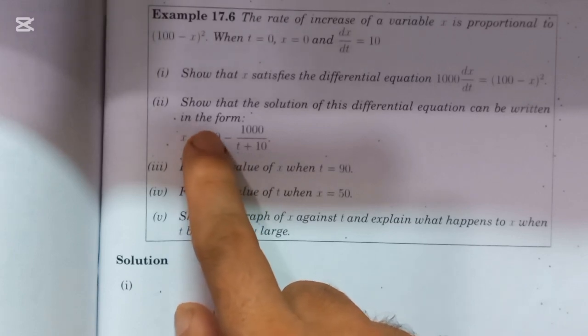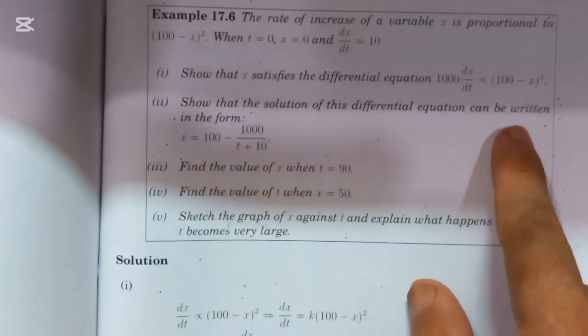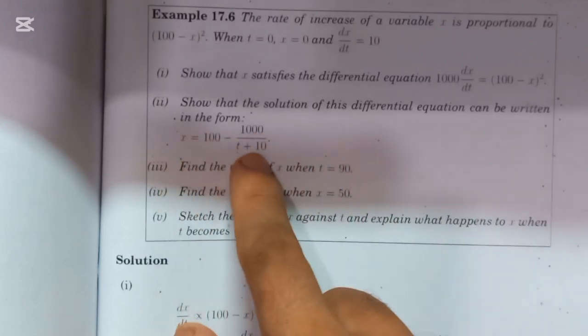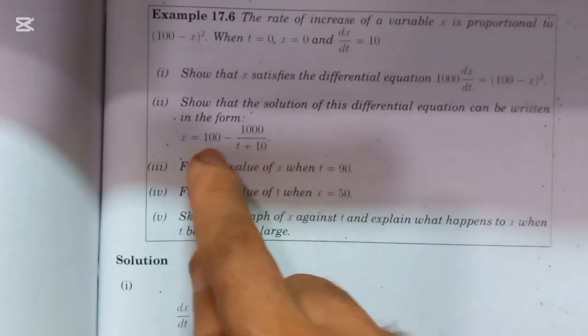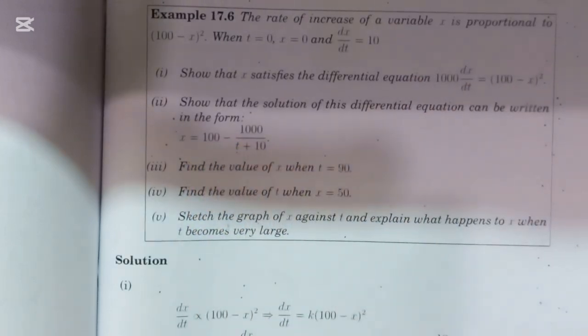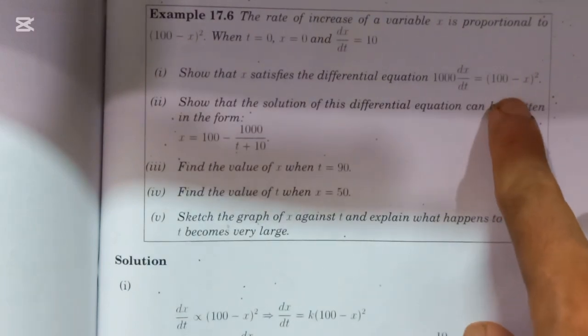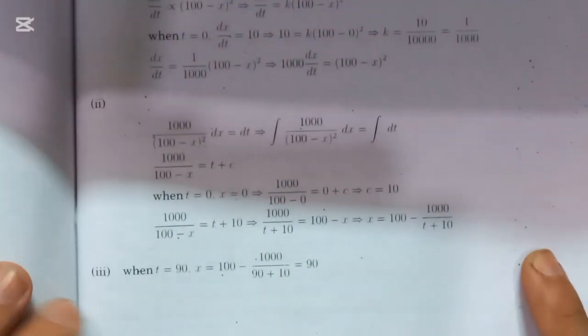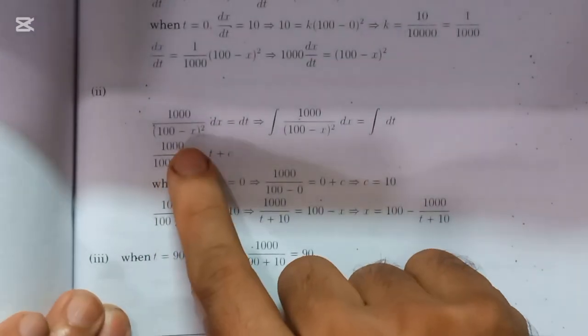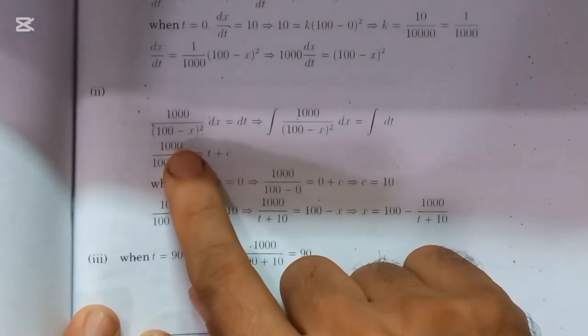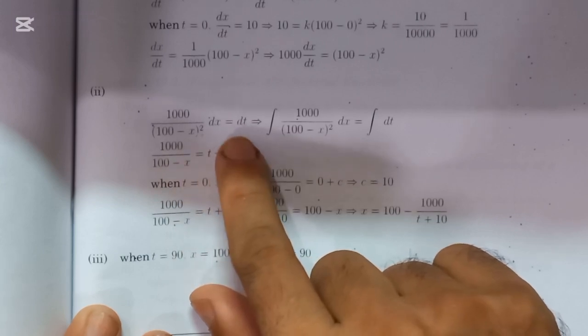The second part is: show that the solution of this differential equation can be written in the form. So now the requirement is to solve this equation, and this should be the answer of this equation. So look now, we will start from here. So here is the second part. So we are starting from here. So this is equal to this now.